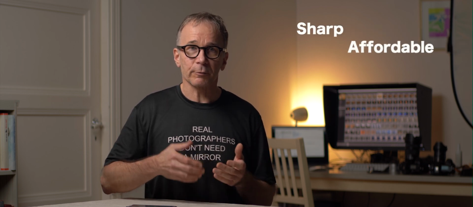But all in all, I would say the Sirui 50mm F1.8 Anamorphic lens is a really fun lens to use. And it's suitable for both photography and video. It's sharp, it's relatively affordable, and it's well built.